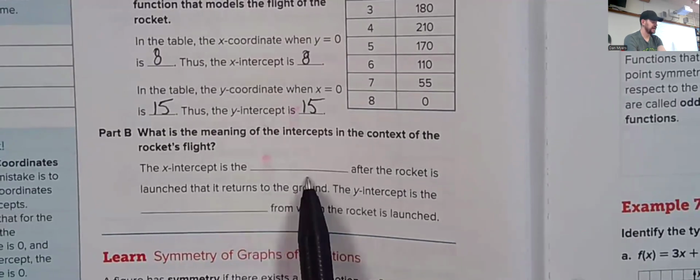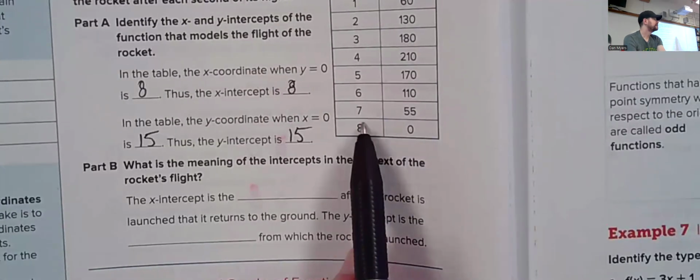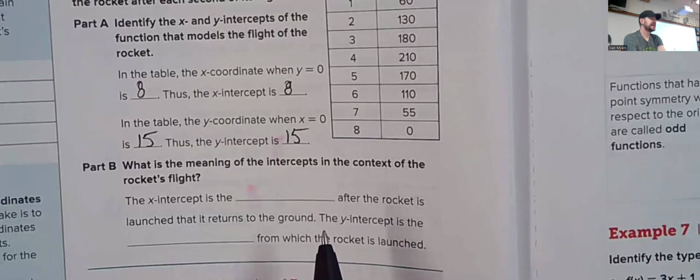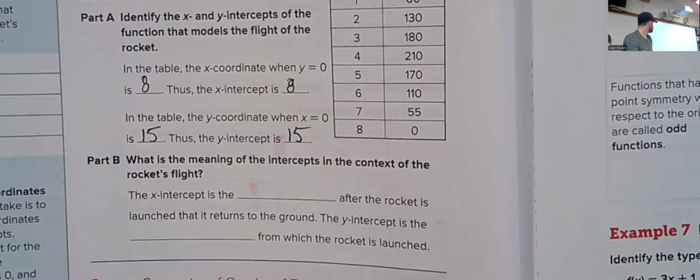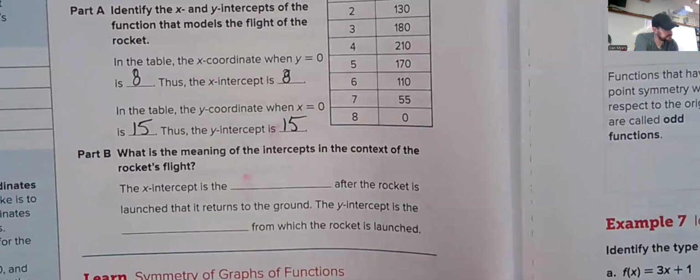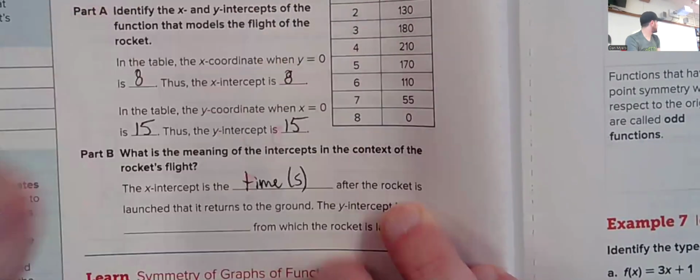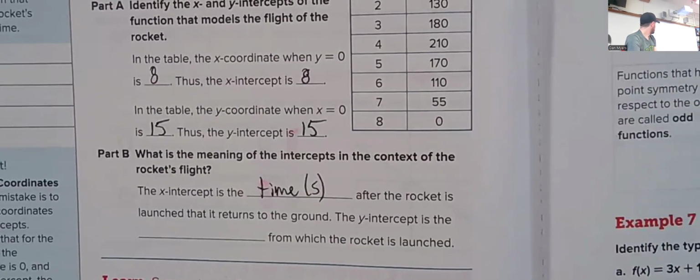So the x-intercept would represent, what's that? Yeah, the length of the flight, yeah. It takes 8 seconds for the rocket to come back down to the ground. So the x-intercept is the time. The time in seconds, the number of seconds after the rocket is launched that it returns to the ground.